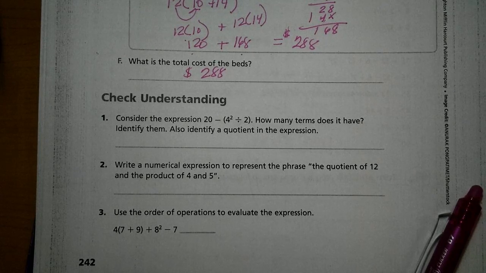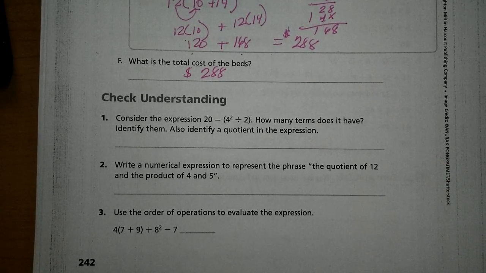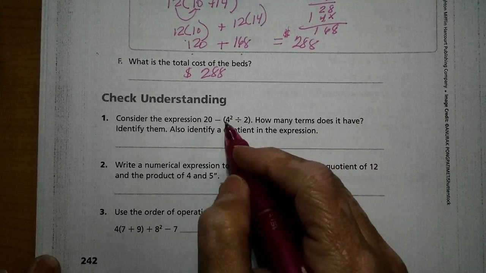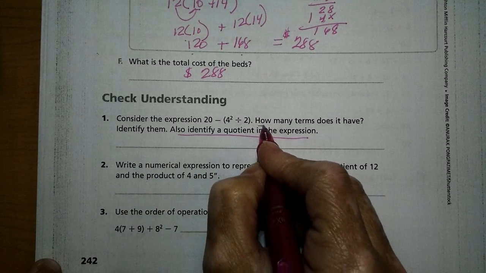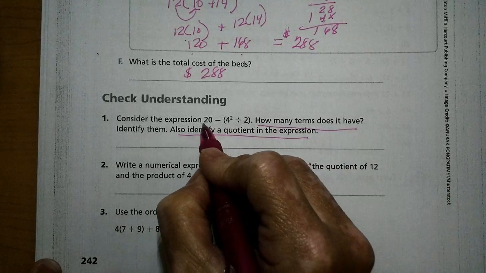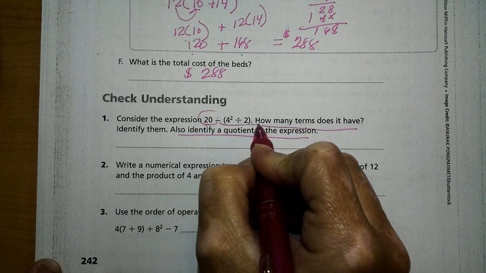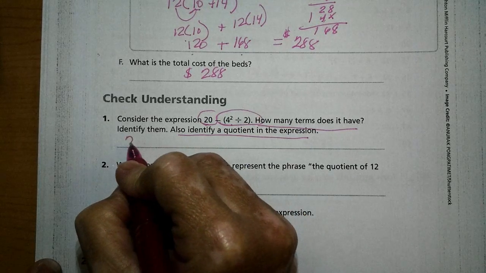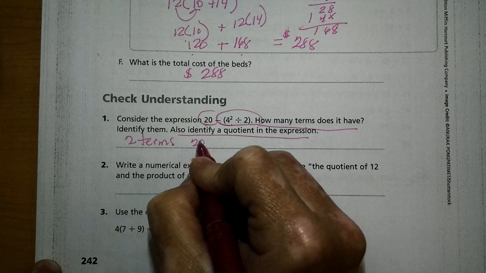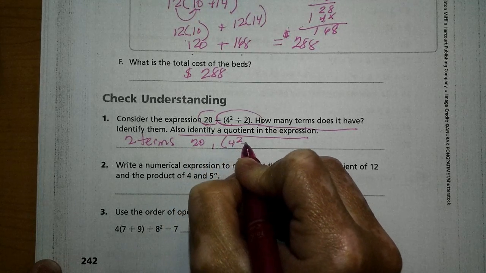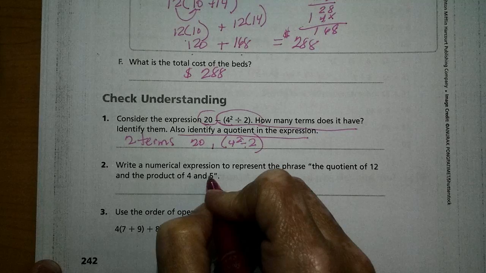All right, are we ready? All right, anybody want to help me with these? I can help you with 3. Okay. What about number 1, anybody? All right, so how many terms do we have in number 1? So we have 1 and we have 2. So we have 2 terms, and those are 20 and 4 squared divided by 2. So those are the terms.